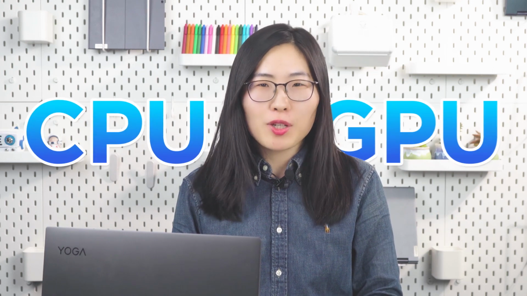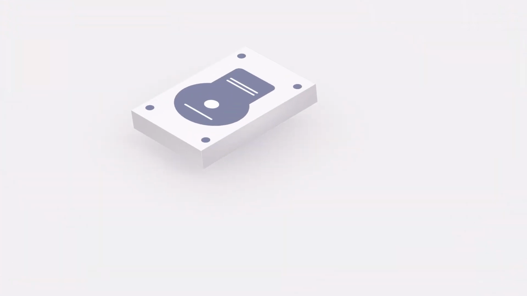Laptops with similar specs might differ greatly in performance. In our last video, we talked about CPU and GPU. This time, it's all about hard drives.